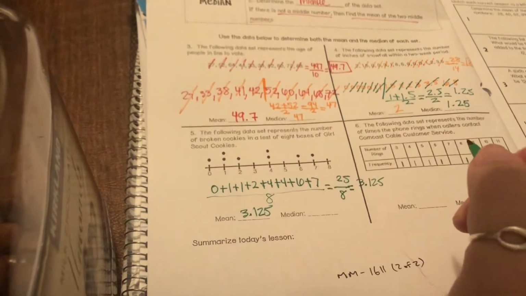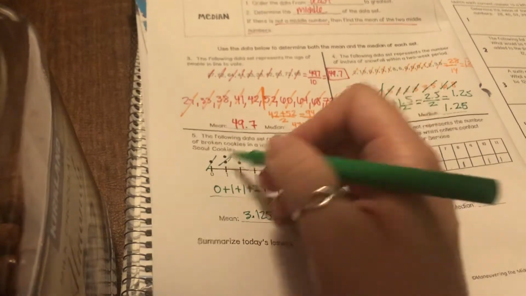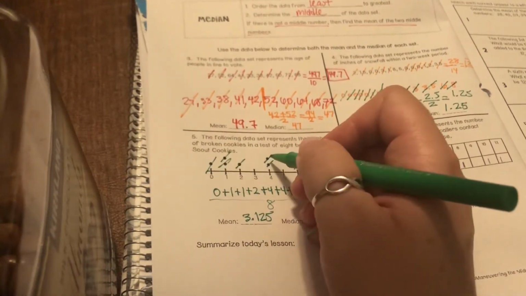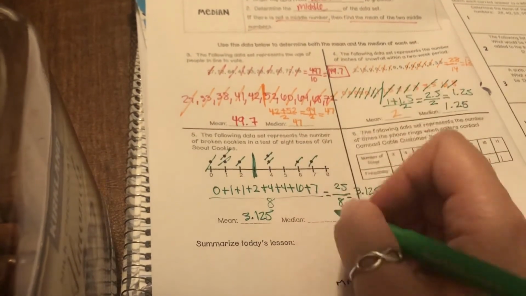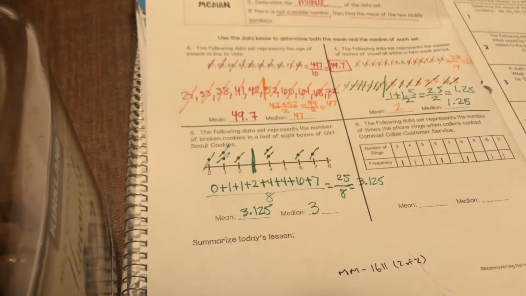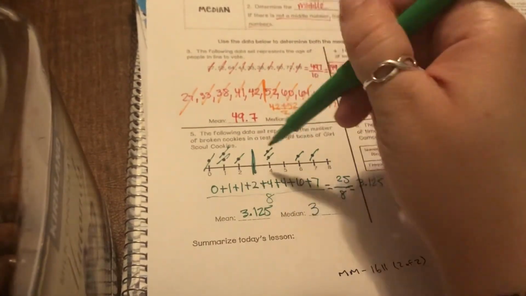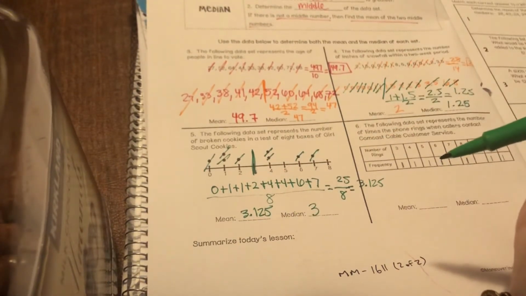And then if you want to find the median, cross off from beginning, end, beginning, end, beginning, end, beginning, end. So it was between the 2 and 4. Well, what's between 2 and 4? 3. And again, the data didn't stray very much. They're all kind of close together, so our mean and median are pretty close together.